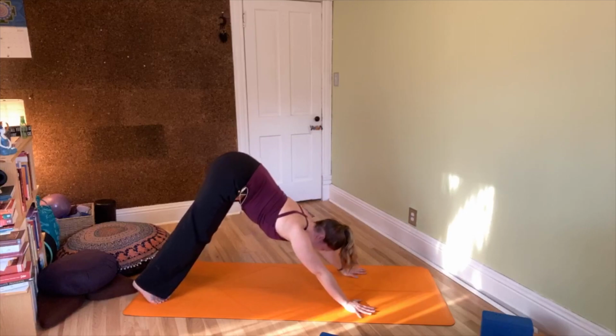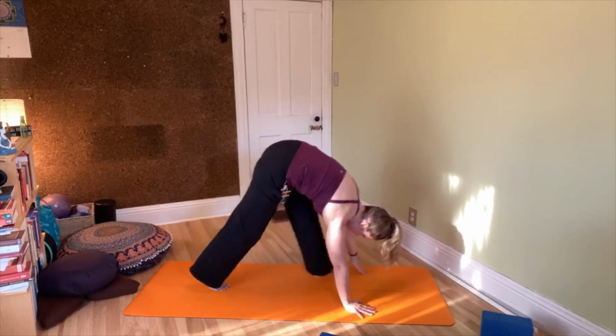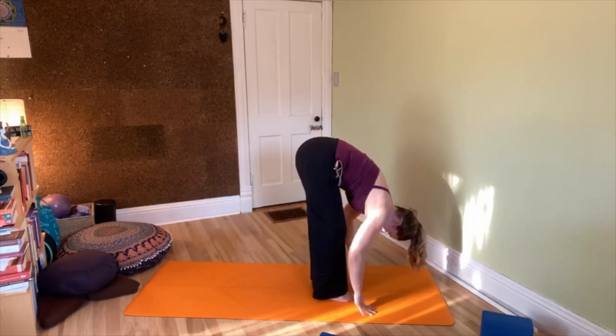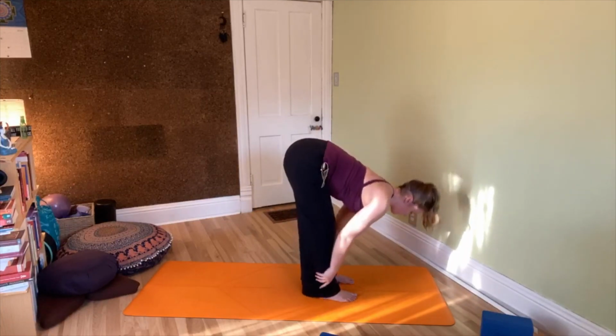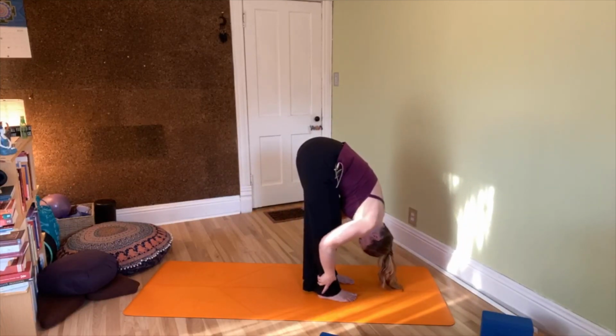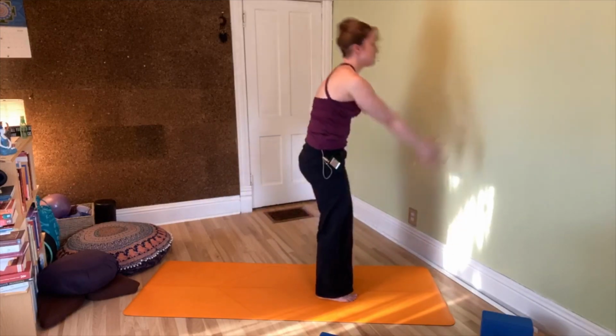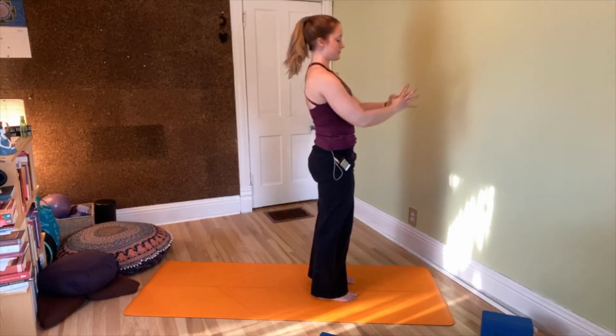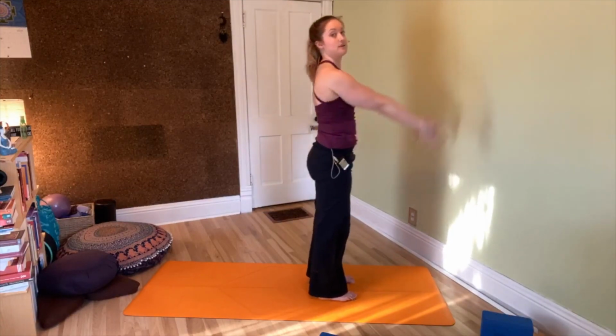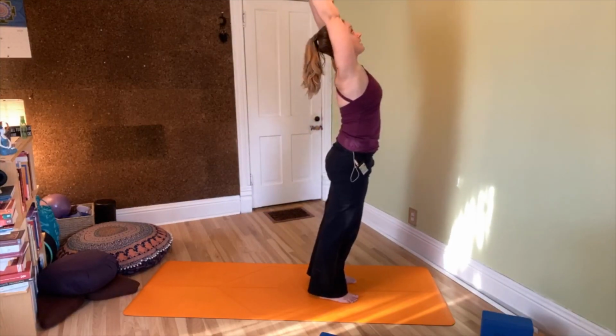Walk the feet forwards, back to a forward fold at the top of the mat. Inhale to half lift, shoulders back. Exhale, forward fold. Raise all the way up, hands overhead. Hands to heart center. Inhale, raise the arms. Exhale, fold.